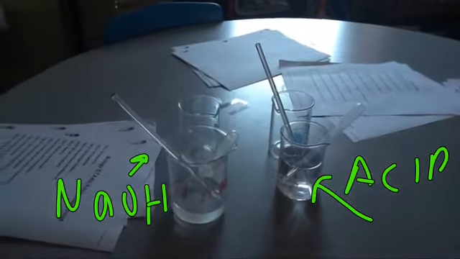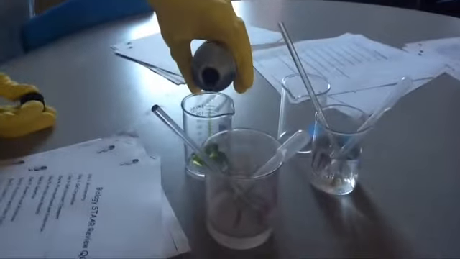I'm not going to be extremely accurate here. Just going to see what actually happens. On the first beaker, on your left, I'm going to add universal indicator. So the green liquid. Just a different indicator, very similar to what we did yesterday.